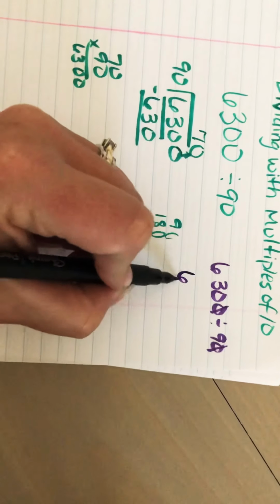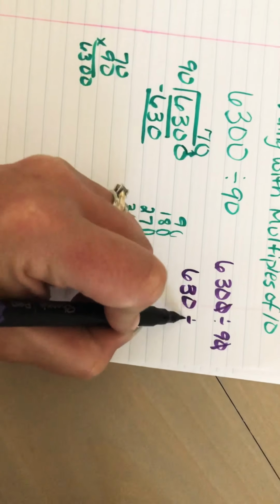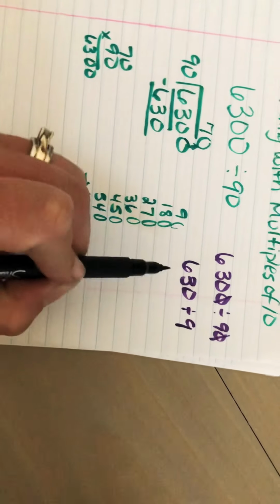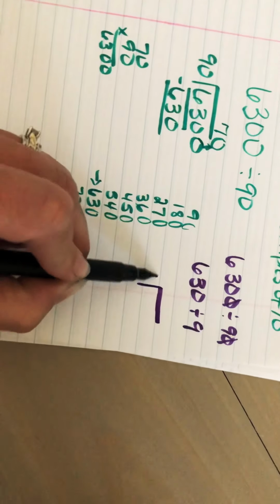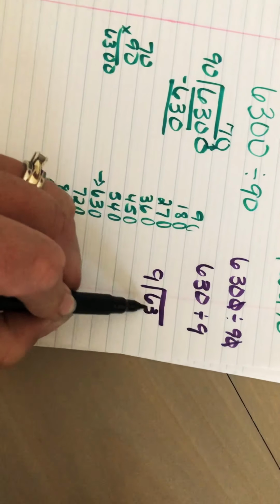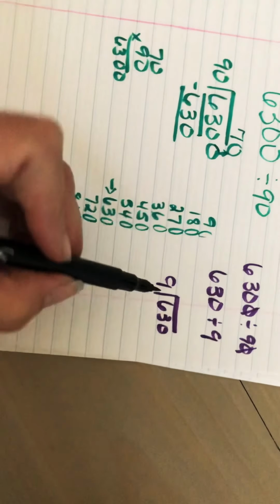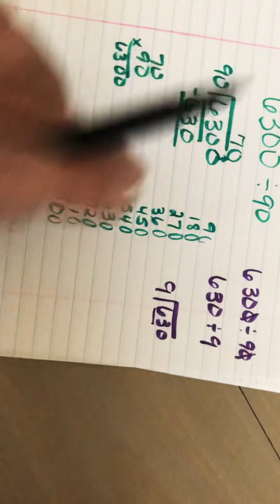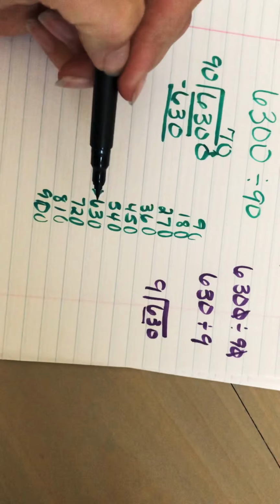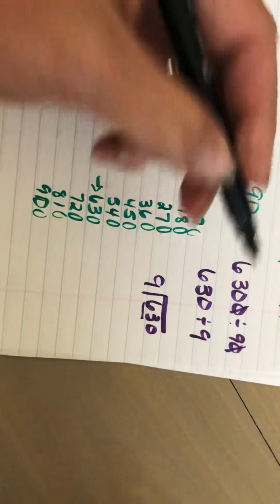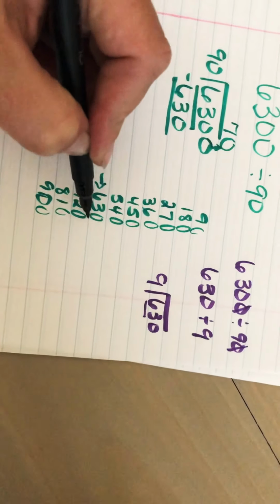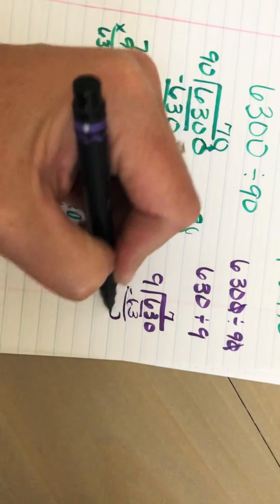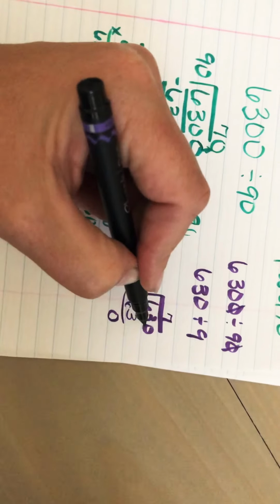So I'm left with 630 divided by 9, right? And that's an easier problem because it's a smaller number, right? So I'm dividing by 9, which we're used to dealing with. 9, can it go into 6? No. Can it go into 63? Yes, right? Here are my 9s right here. 63 is 7, right? So 7, so 63.